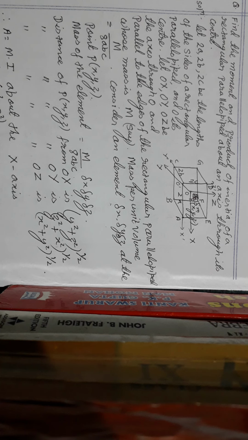We'll try to find the mass of this element. The mass of this element is the mass of a single point, small m, and the volume of this cuboid is delta x into delta y into delta z. So the mass of this element, small m, is equal to the mass per unit volume, M by 8abc, into delta x into delta y into delta z. That is the mass of the element.